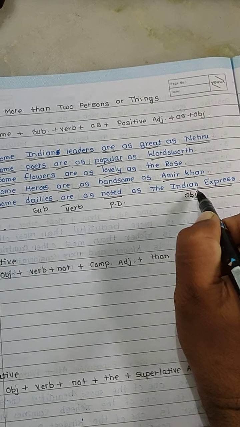Then followed by than, some other, and the subject Indian leaders: some other Indian leaders. The sentence is: Nehru is not greater than some other Indian leaders. That is how we change the positive into the comparative degree.